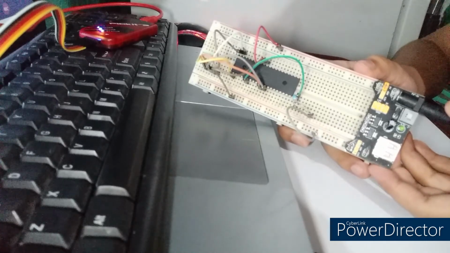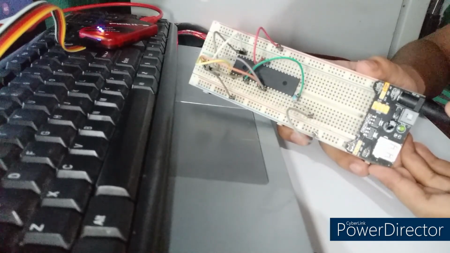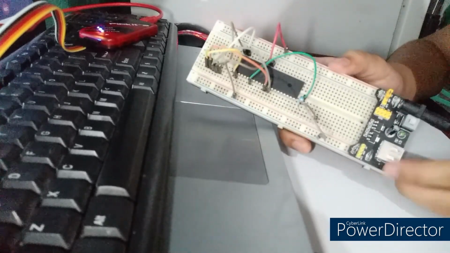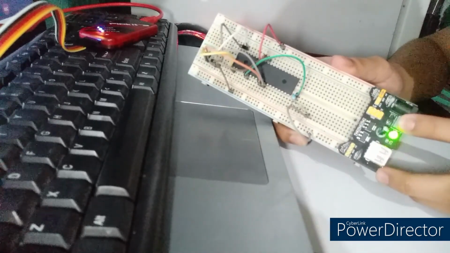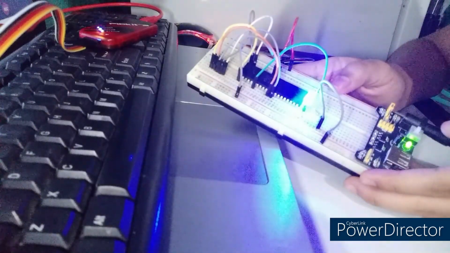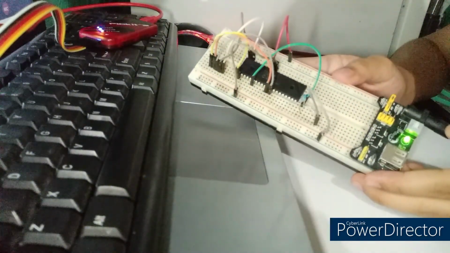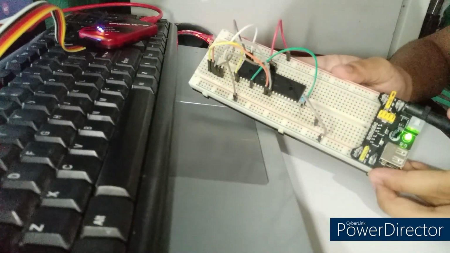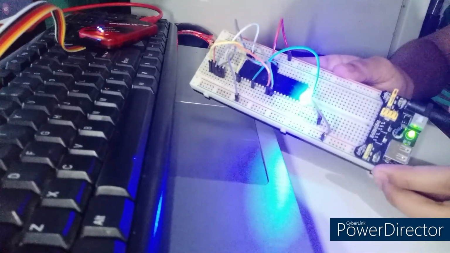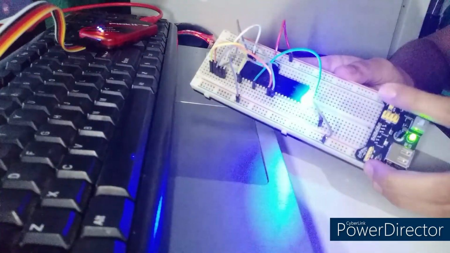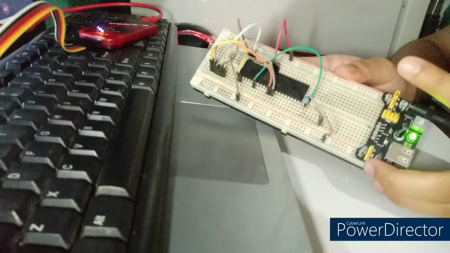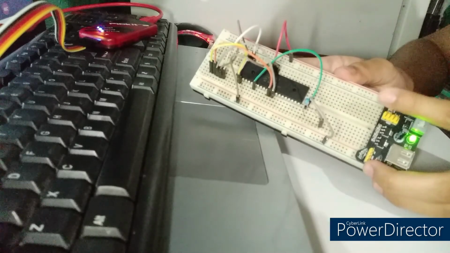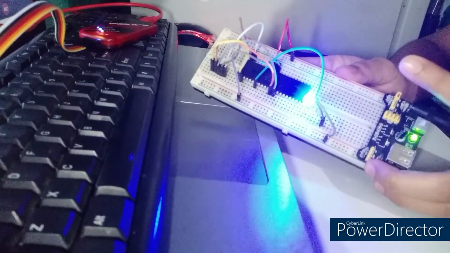Now, after programming our IC for it to be able to let the LED blink for 2 seconds or 2000 milliseconds, so here's the output. Let's turn on our power module here. So as you can see, the LED is blinking or turning off and on for 2 seconds. So let's count. 1001, 1002, 1001, 1002, 1001, 1002.